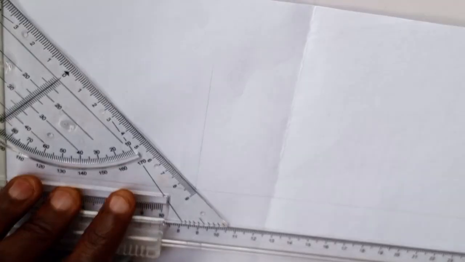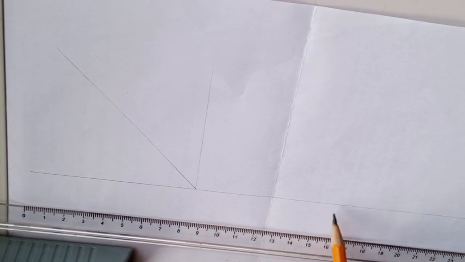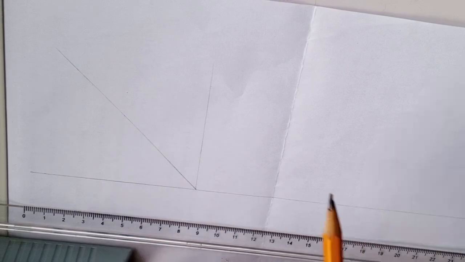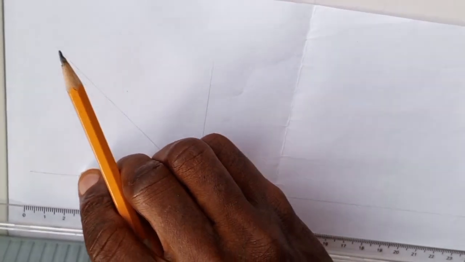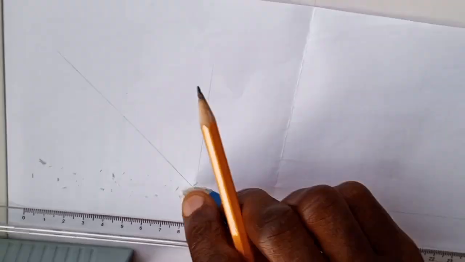It's going to the left. So the third axis is automatically drawn. It lies on the horizontal plane. I will erase this so that the three axes will be seen visibly. So we can see the three axes now.